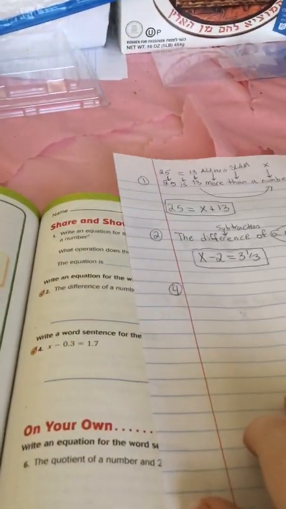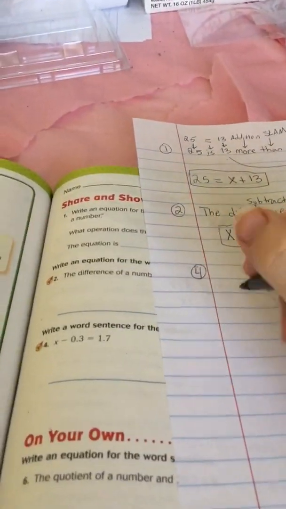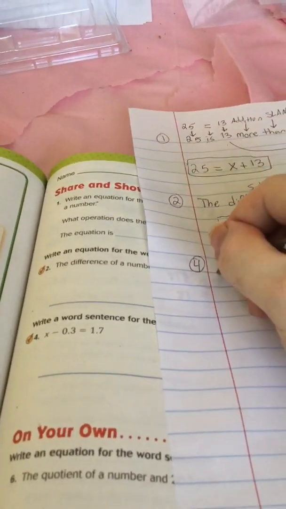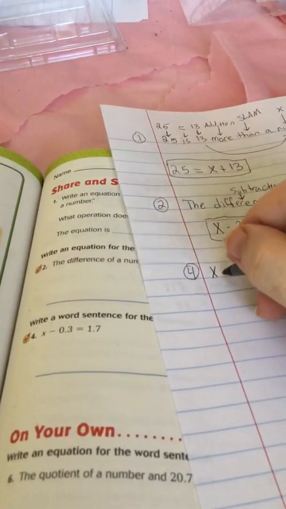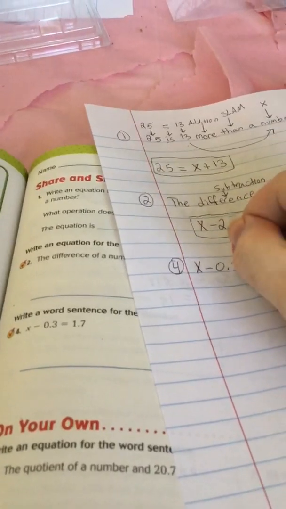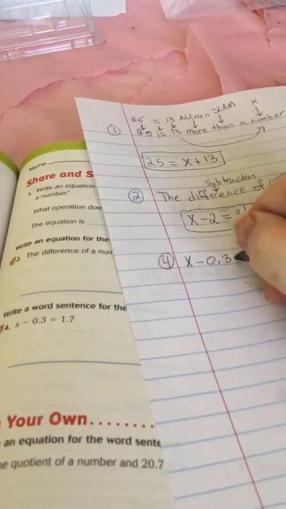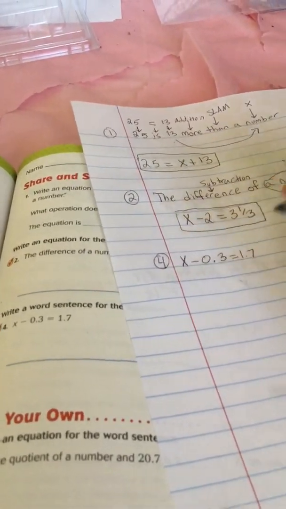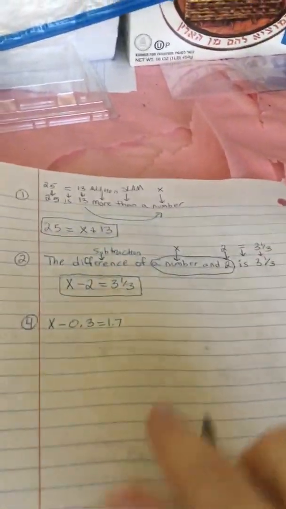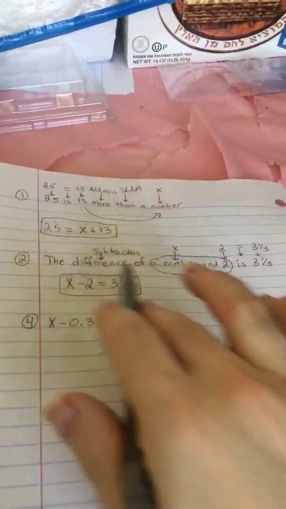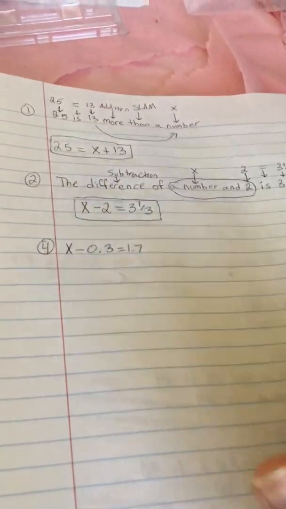If I'm taking a look at number 4, which is x minus 0.3 is equal to 1.7. I think the easiest way would be taking a page out of our previous questions book. So what do we have here?